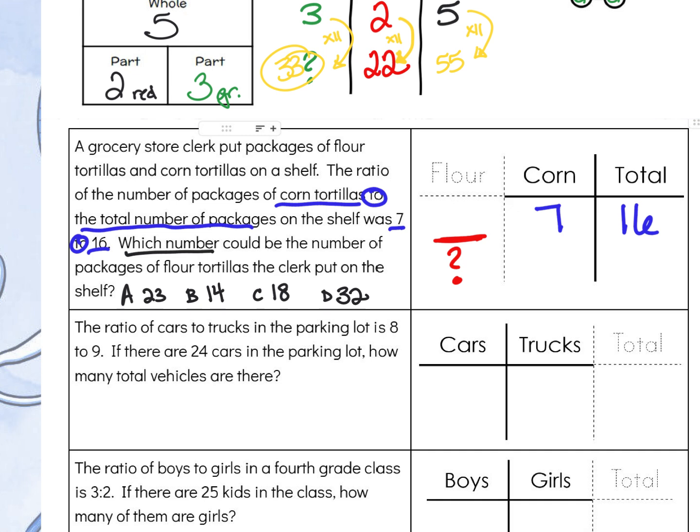So if there are 16 packages and 7 of them are corn, how many are flour? Good, so there's 9. So 9 flour. Okay, so if we're looking for which of these could be a number that goes here, then we're looking for which of these is a multiple of 9, right?